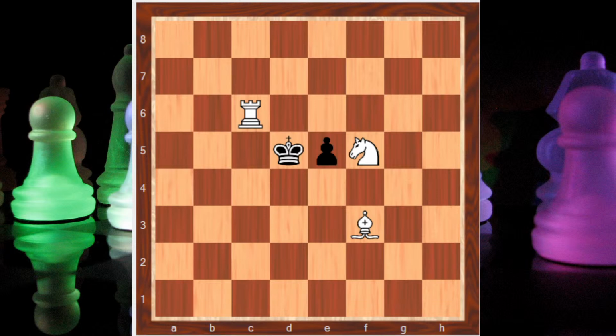I think here we need to switch the rook, bishop and knight. Rook to c4, bishop to f7, knight to f5. Now here the knight is controlling, here the bishop is controlling, here the rook is controlling this file.